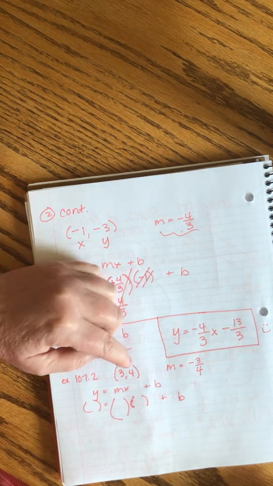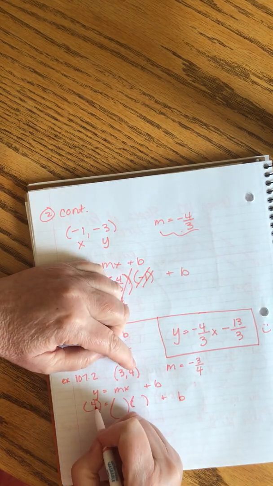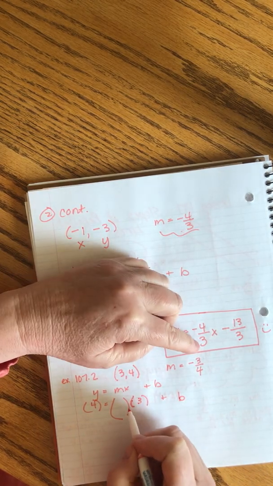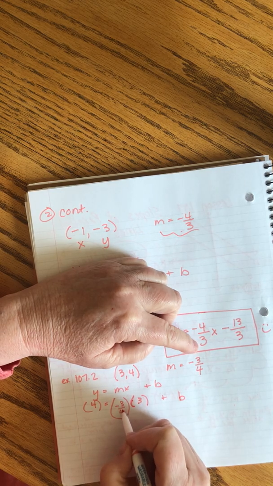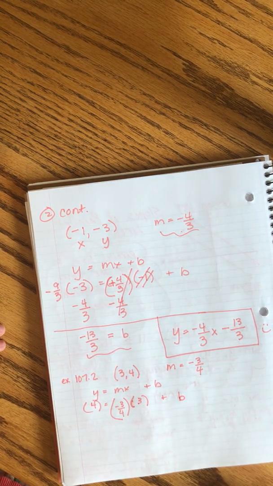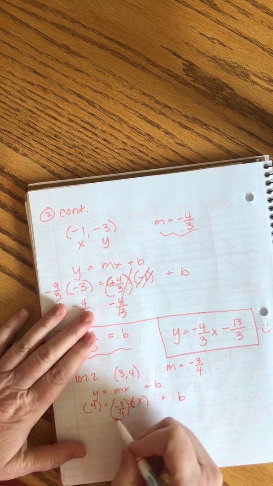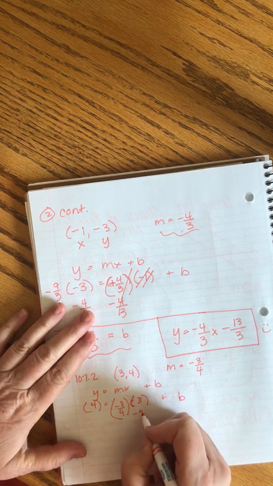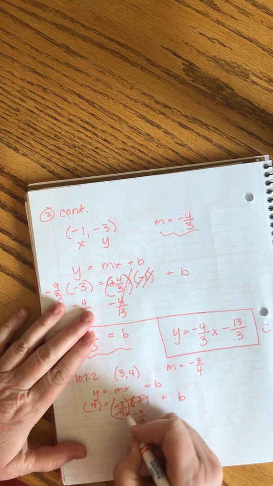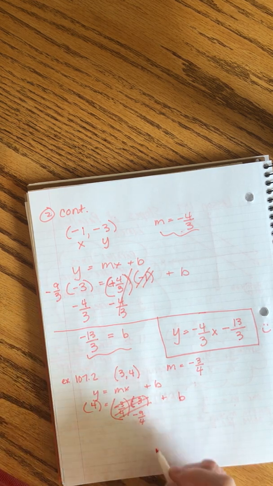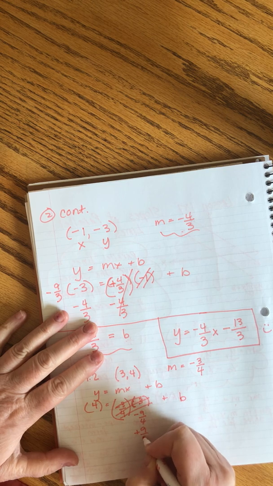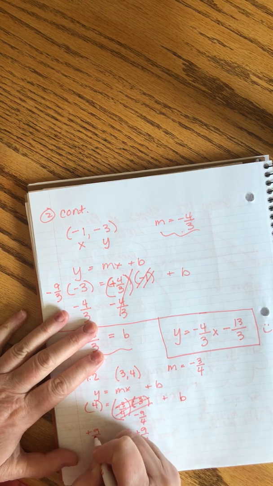B is what we're missing, so I'm going to put in this for the Y, this for the X, and this for the M. We're only doing the second part of the problem. It's so much easier. I just love it. Okay, so this becomes minus 9 over 4. I'm going to cross all that out because that's what it's all equal to. So then I'm going to add 9 over 4 to both sides.